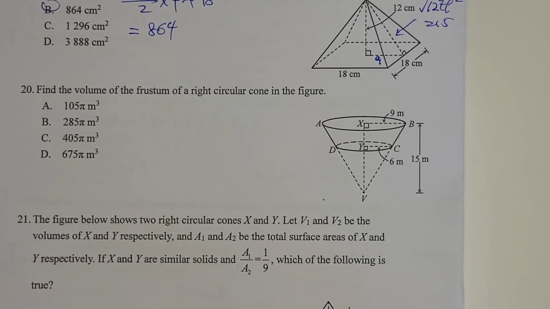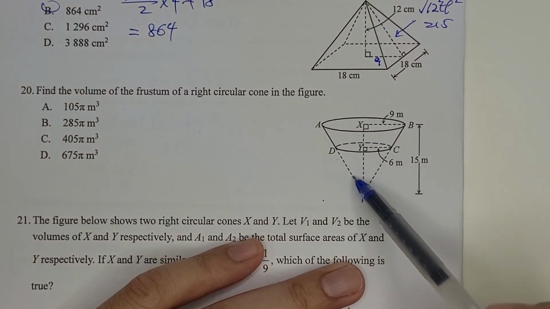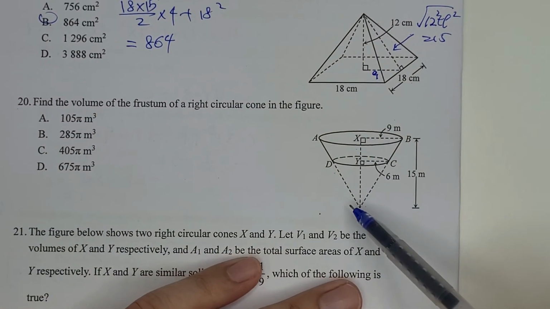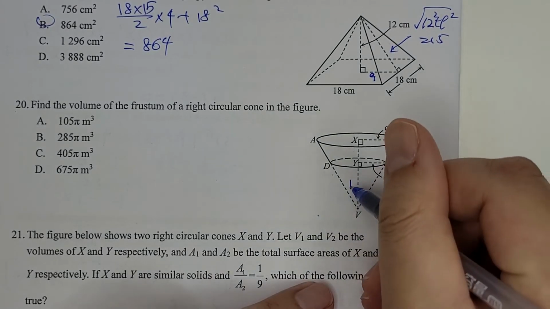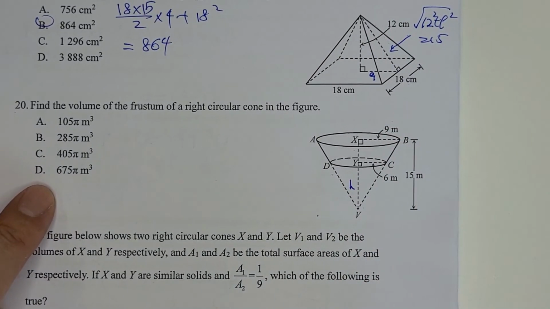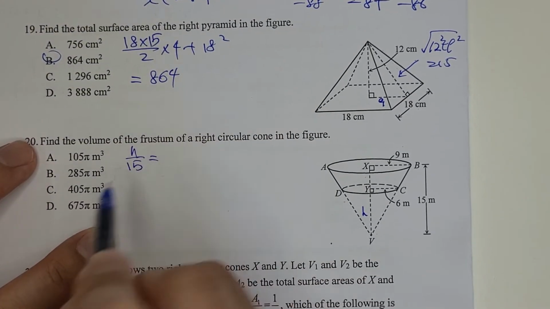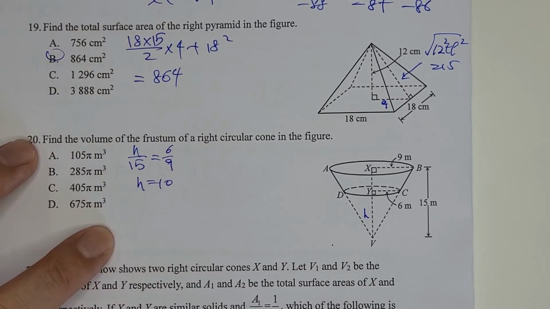So go to question number 20. Find the volume of this frustum. And the dotted line is the imaginary cone here. So you can use the concept: the larger cone minus the smaller cone. So you need to find the height of this smaller cone. Using a similar figure concept, h over 15 equals 6 over 9, and h is 10.